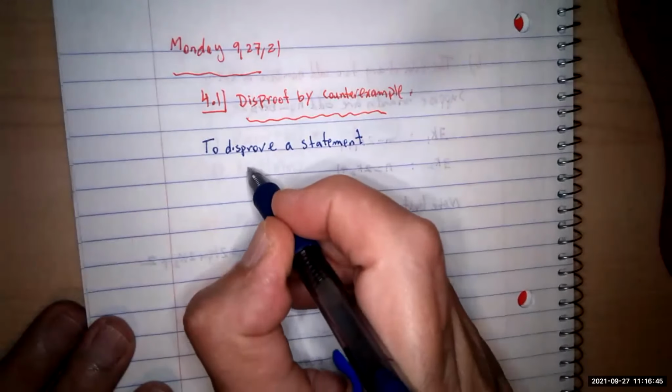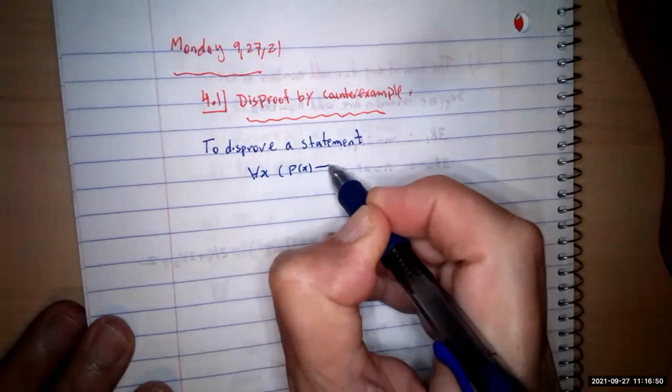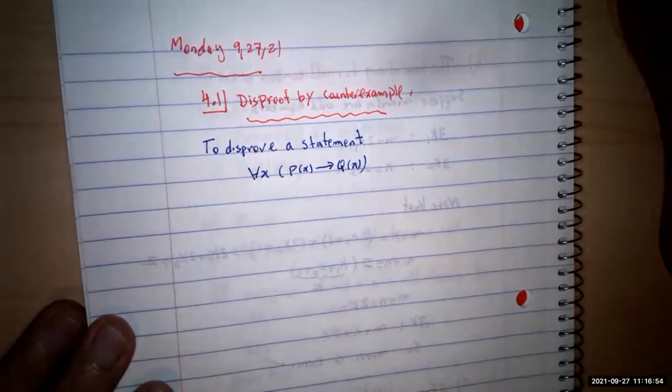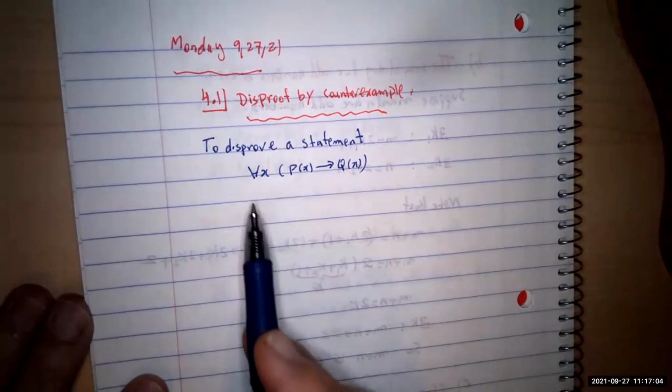This is the statement that you want to prove: for all x, if p(x), then q(x), like the one that you did for the direct proof. So suppose you want to disprove this one. In order to disprove it, you are going to say that this is not true. If this is not true, then the negation must be true.